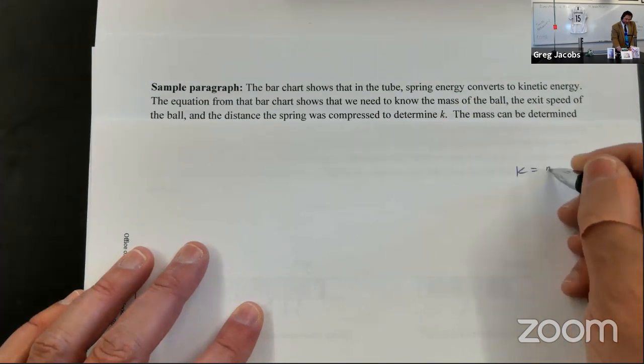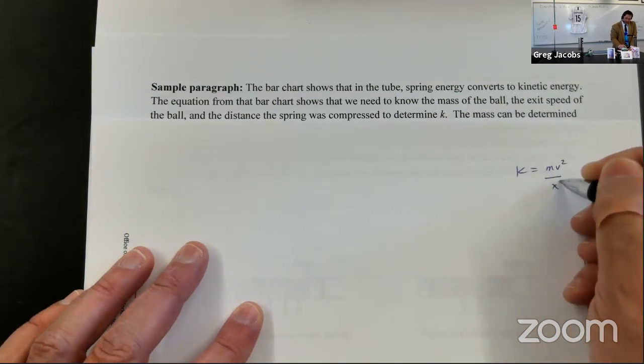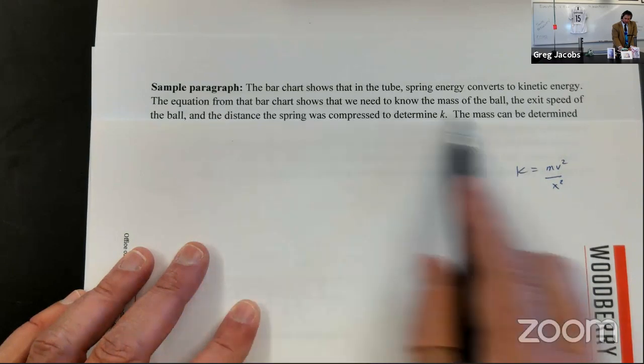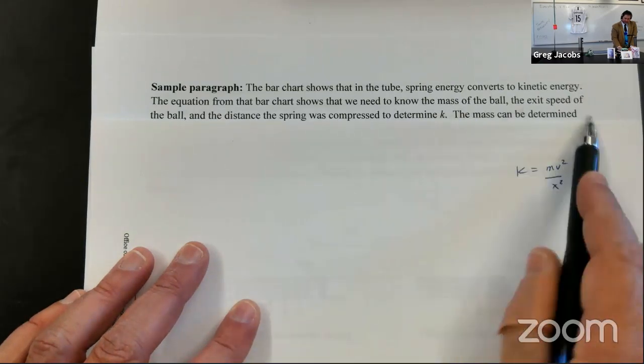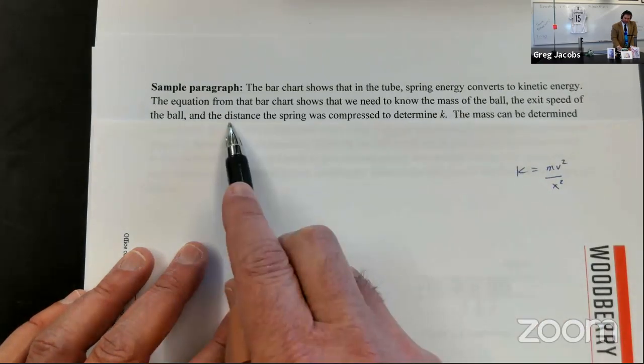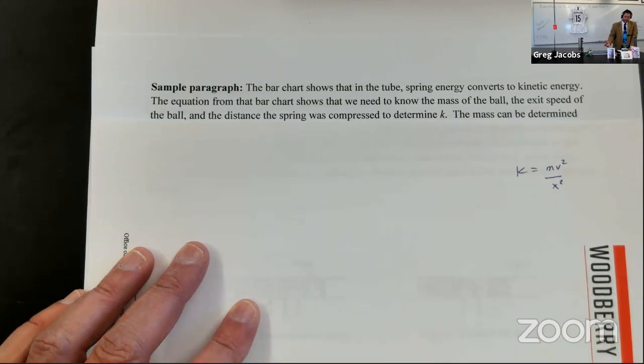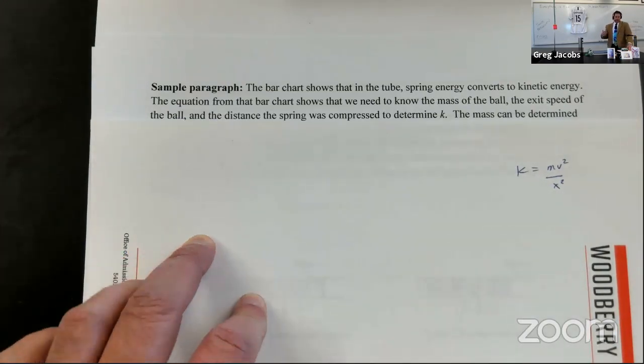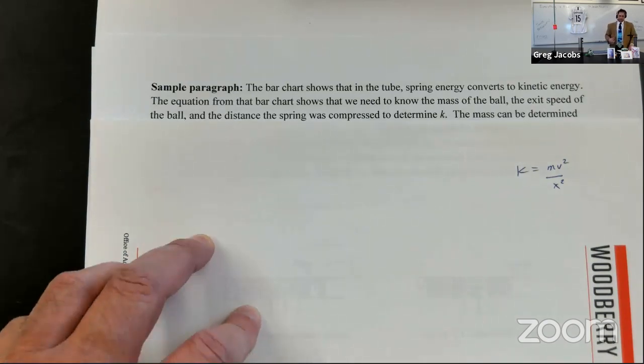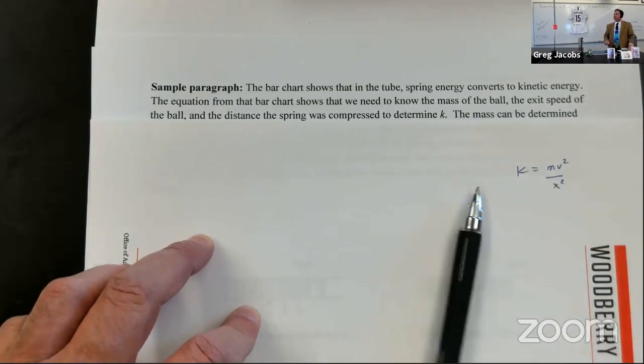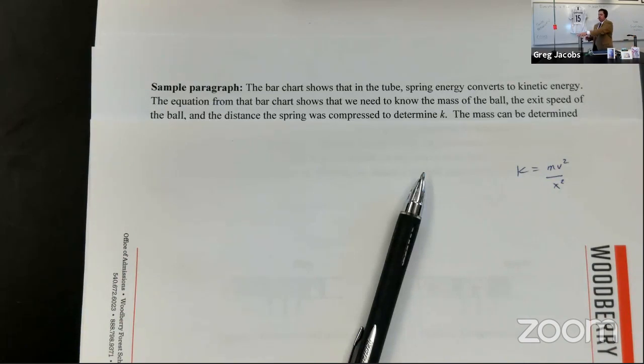I wrote it, I derived it. It said mv squared over x squared. So I need, right here, the mass of the ball, the exit speed of the ball, and the distance the spring was compressed to determine K. The next few sentences are going to indicate how I can determine these things experimentally. How can I determine the mass of my ball? Well, I take the ball and I place it on a scale. Plop.